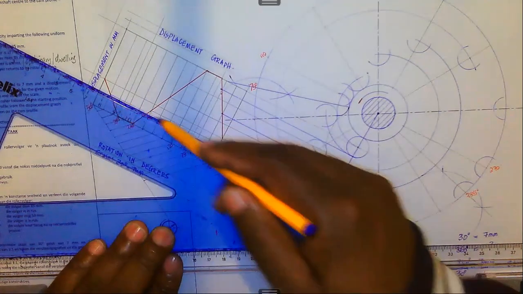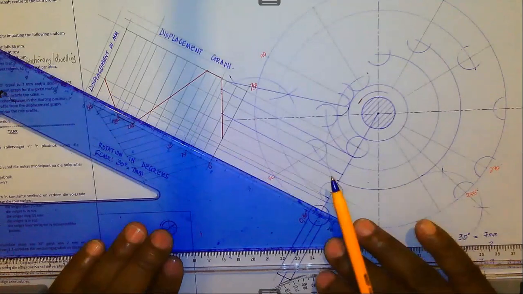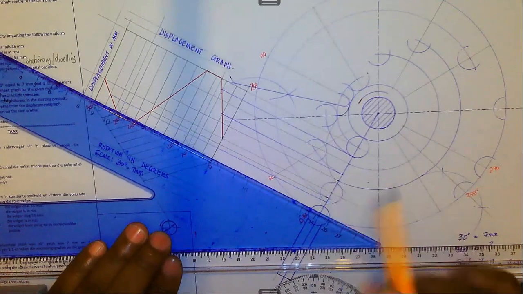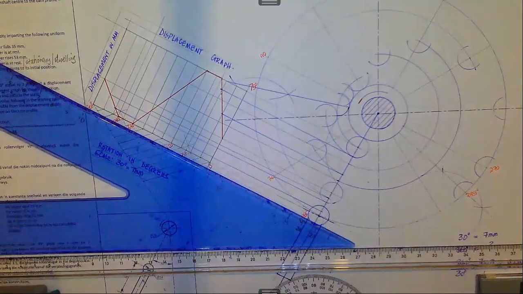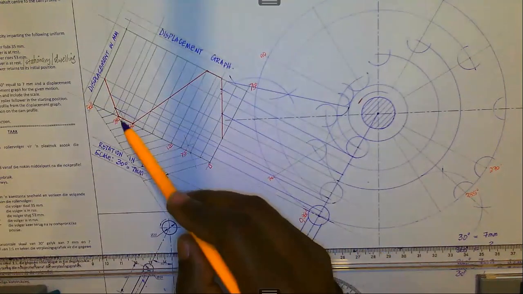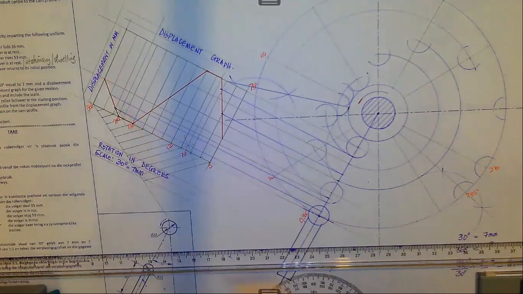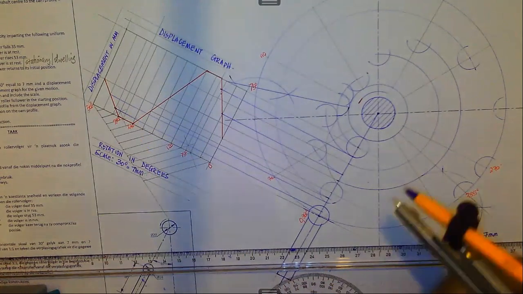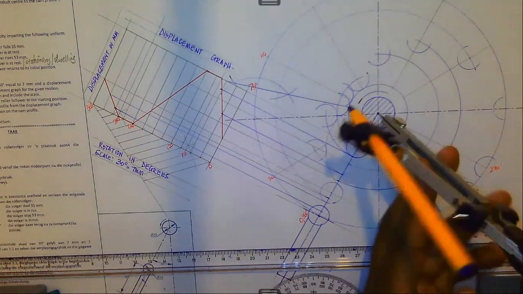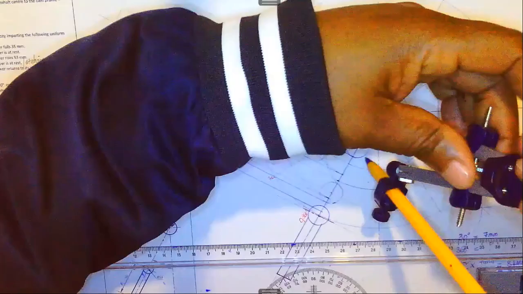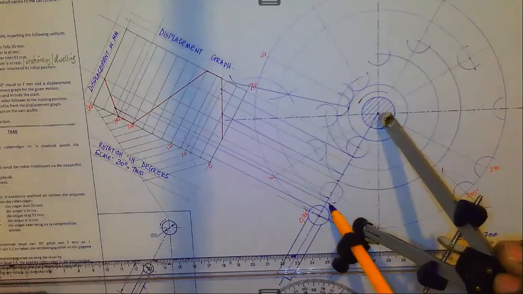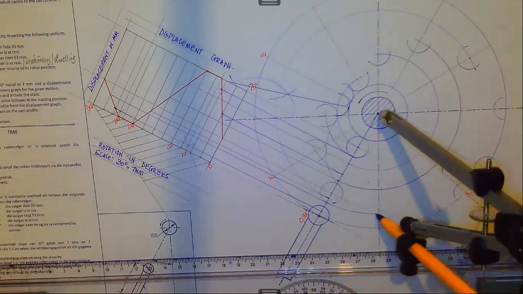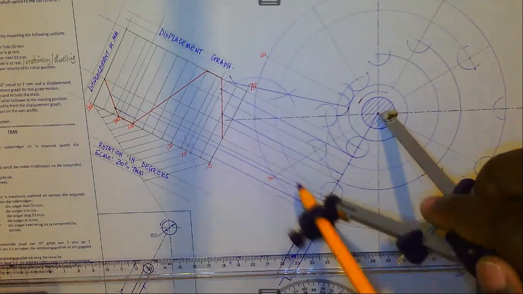This is for 330. This is for 300. So we have got 300, 330, then 360. We take this again. You open to here, and that's 330. You increase the size.